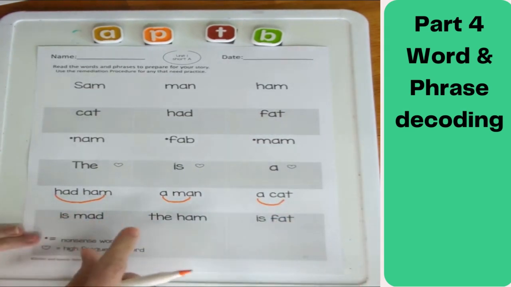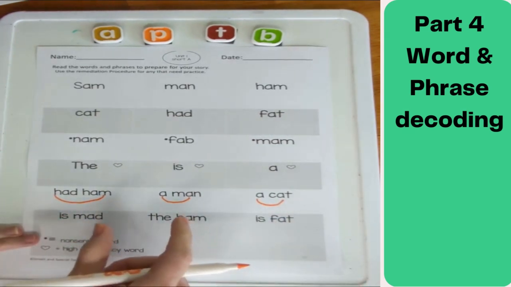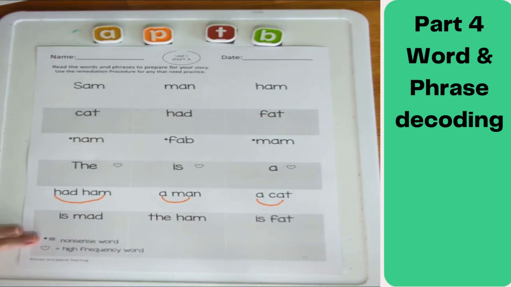Now when you first start, your student will have to probably sound out a lot. As they go on, they will get better at being able to do it more quickly.